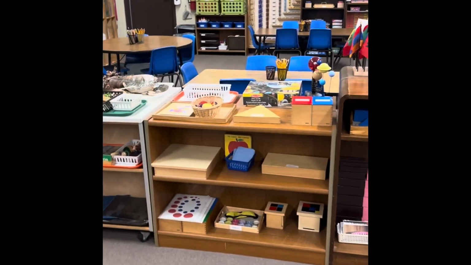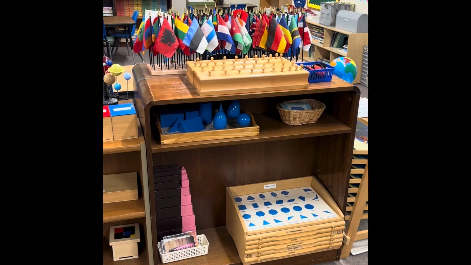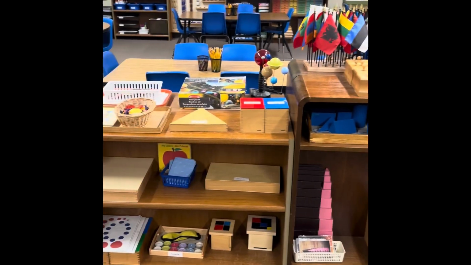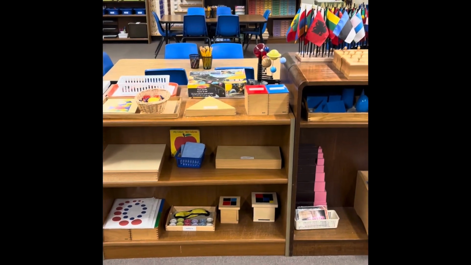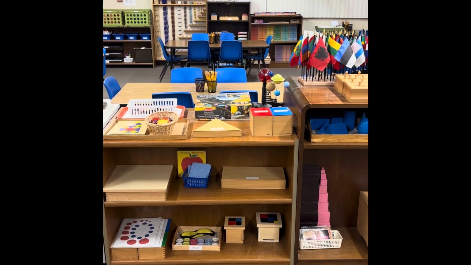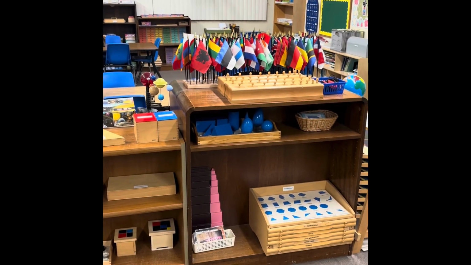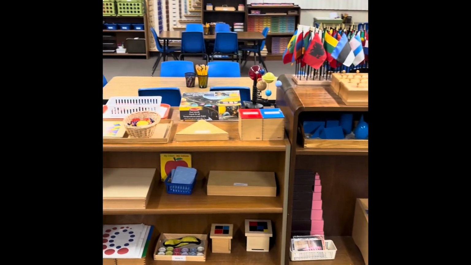Next, we have the sensorial jobs, which are these. Sensorial materials utilize the 5 senses, well, usually not taste, 4 senses. They also teach shapes, colors, sorting, and sequencing. Some of the most iconic Montessori materials are in the sensorial area of the classroom.